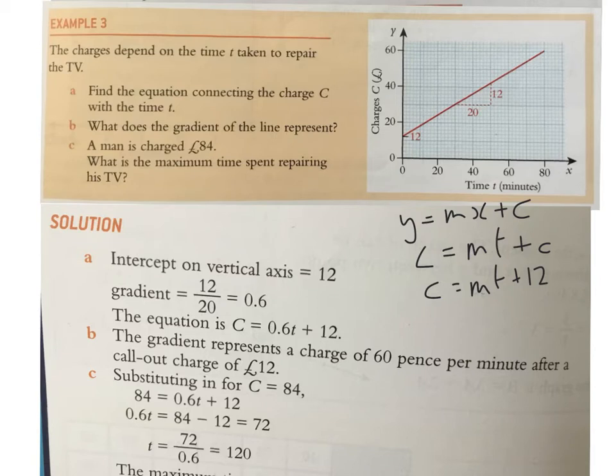Okay, so over 60 minutes, it increases from 12 to 48. So he's getting from 12 to 48 is £36. So he's making £36 in 60 minutes. So he's making £36 per hour.